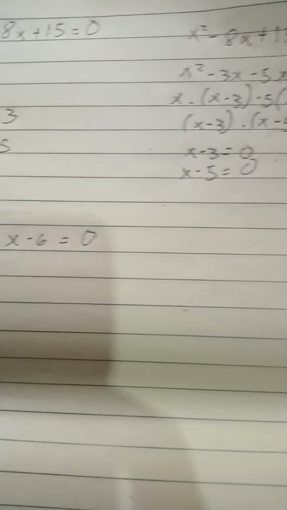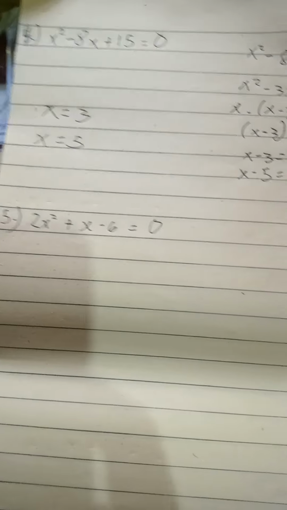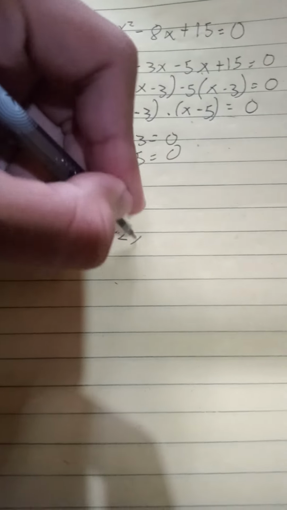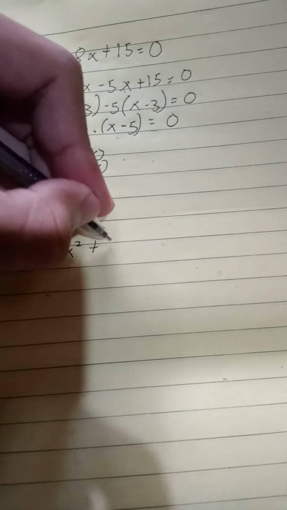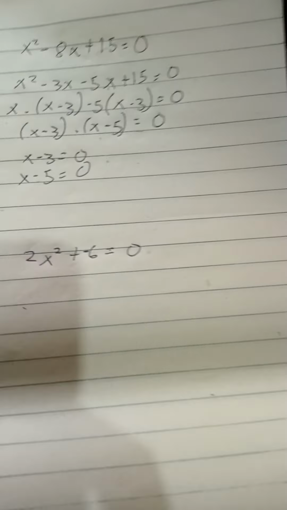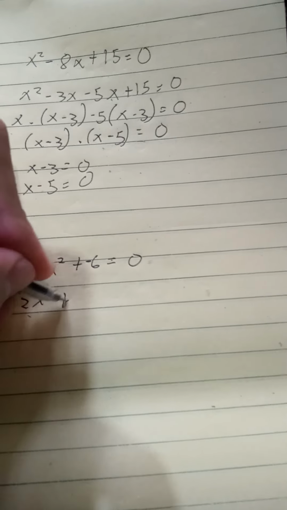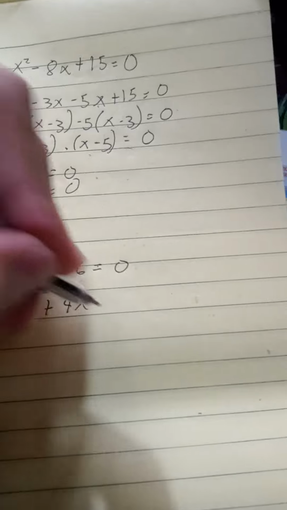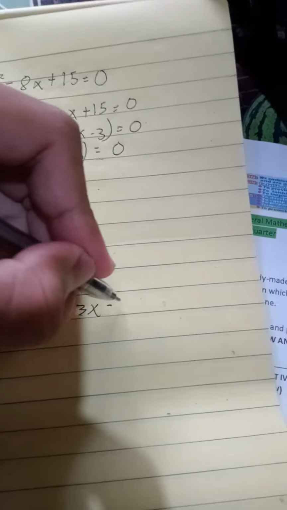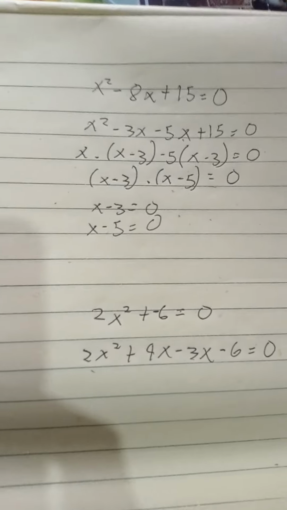So rewrite, same process earlier, rewrite the expression. So it will be 2x squared plus x minus 6 equals 0. Then rewrite 2x squared plus 4x minus 3x and minus 6 equals 0.